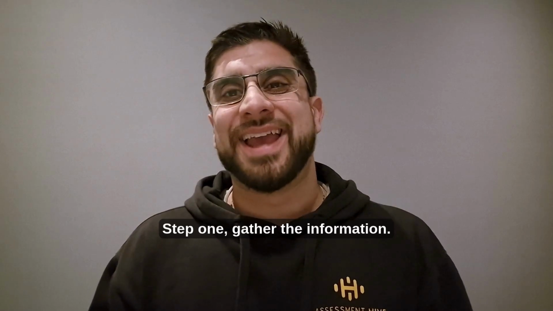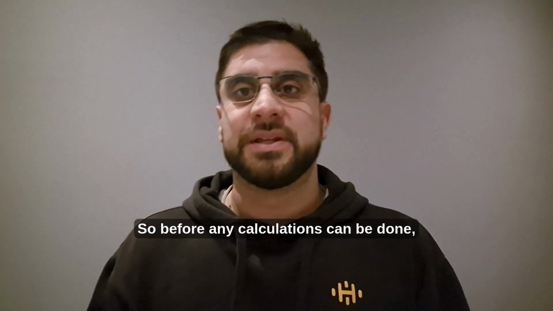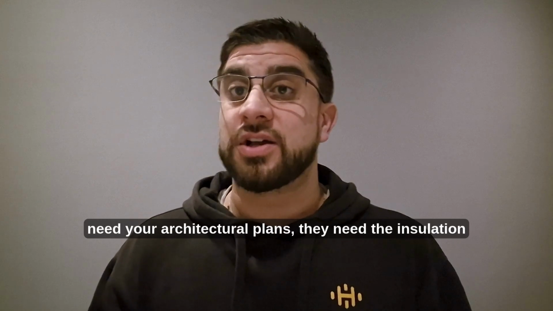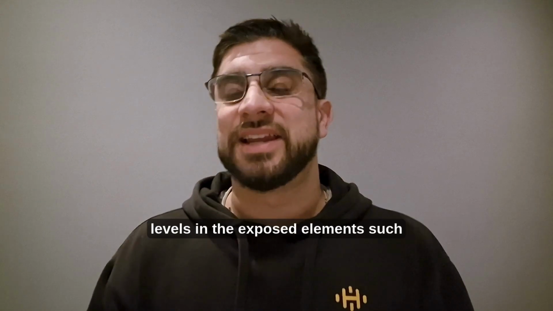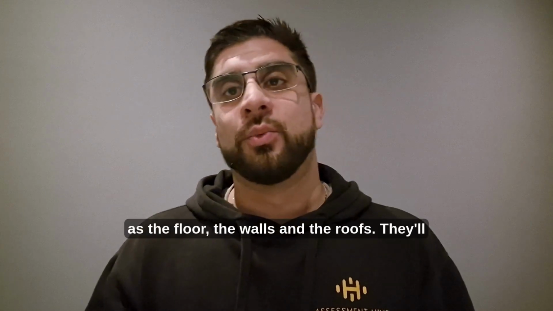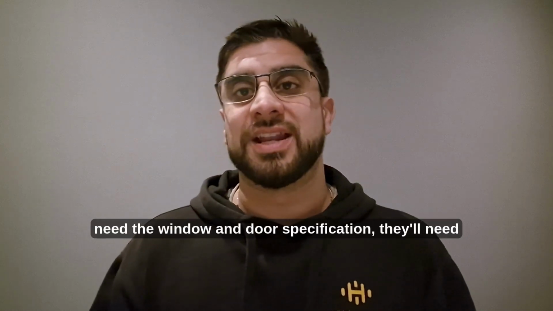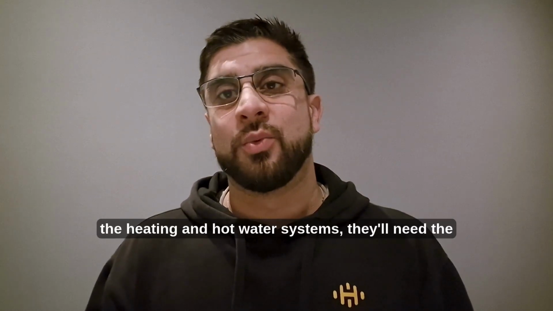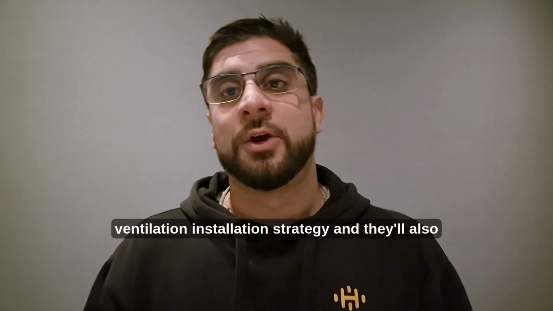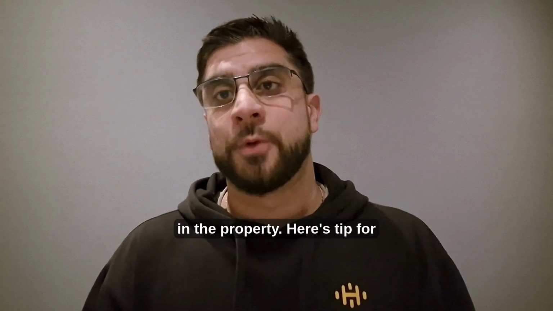Step 1, gather the information. So before any calculations can be done, your SAP assessor will need the following. They'll need your architectural plans. They need the insulation levels in the exposed elements, such as the floor, the walls, and the roofs. They'll need the window and door specification. They'll need the heating and hot water systems. They'll need the ventilation strategy. And they'll also need any technologies that will be installed in the property.